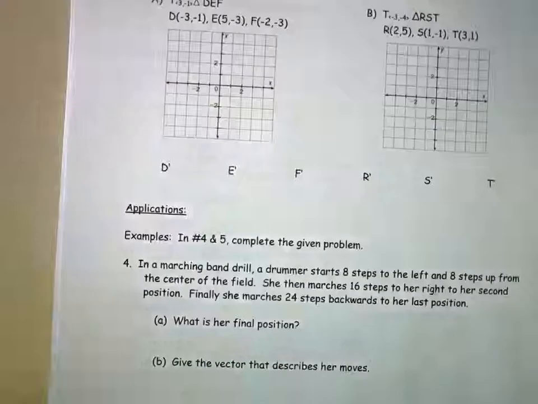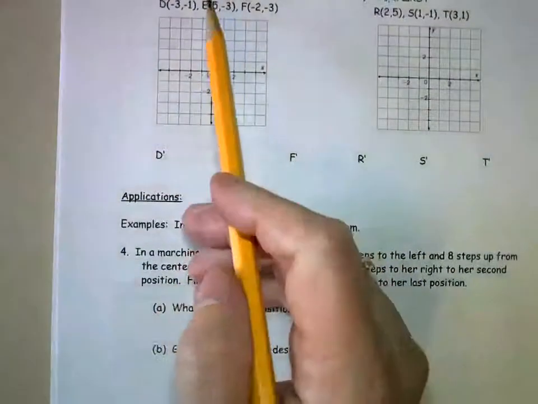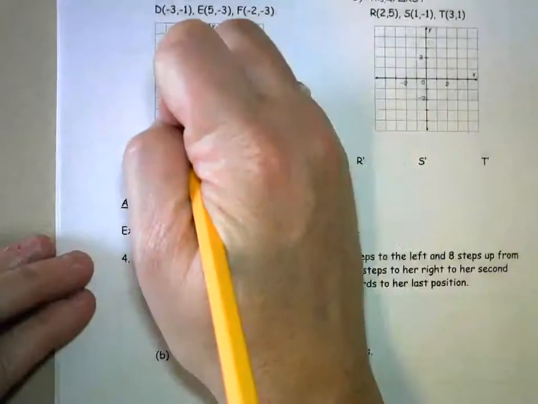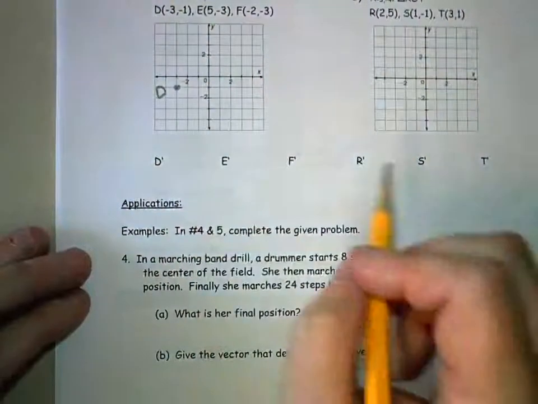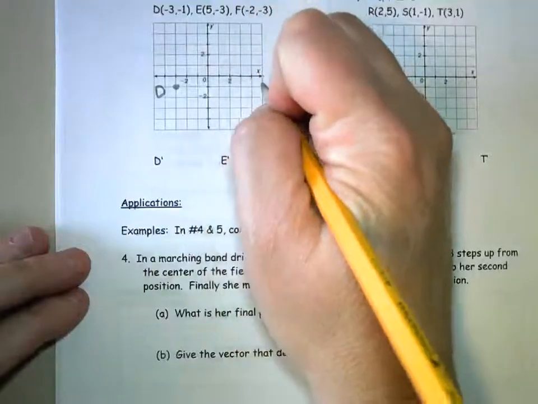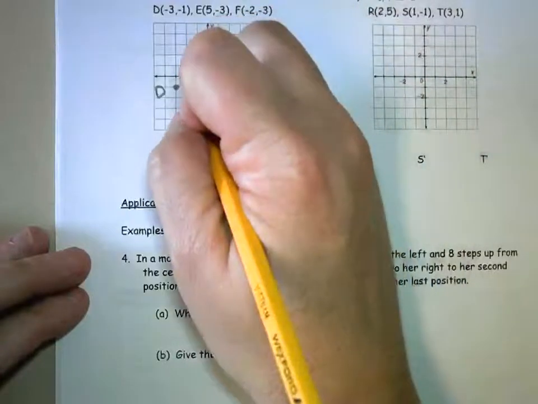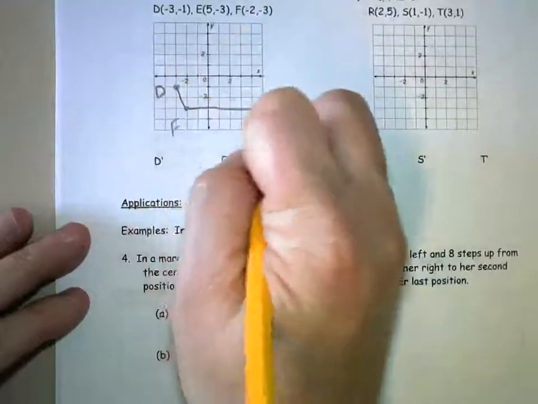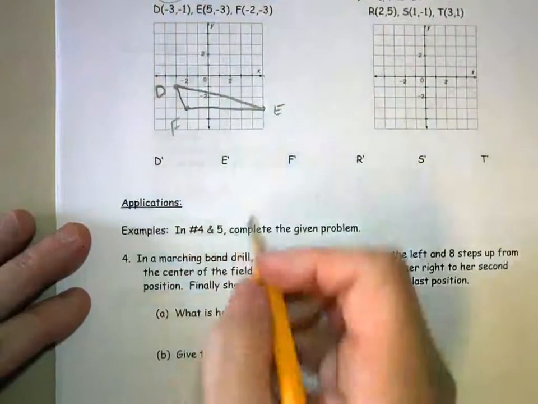And we have a couple more of these examples up here. We're taking triangle DEF. So I'm going to start by drawing triangle DEF. -3, -1 is D. 5, -3 is E. And then -2, -3 is F. So that's our first triangle. And we're going to translate that along the vector 3, -1.